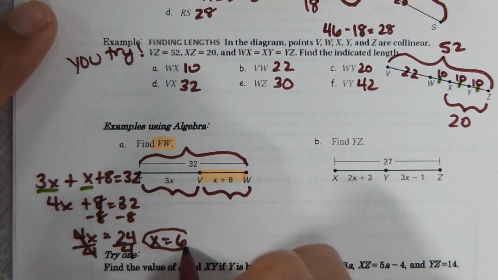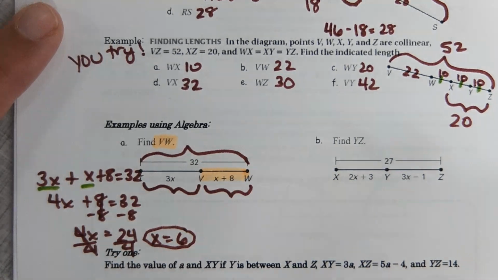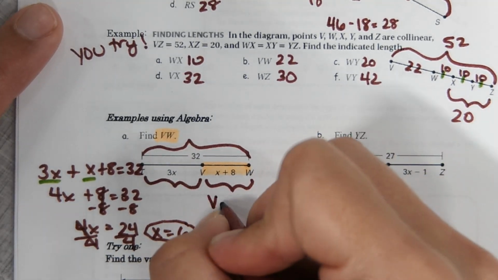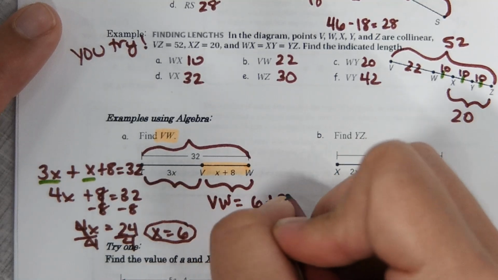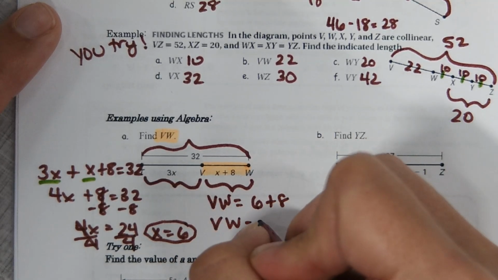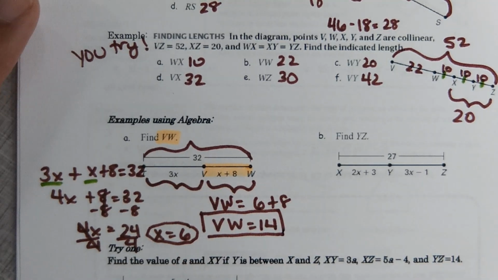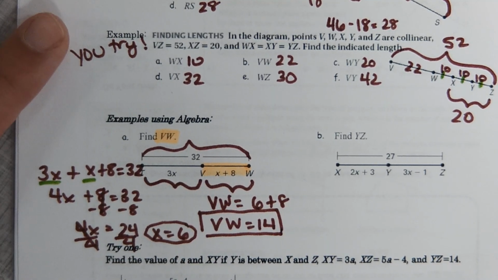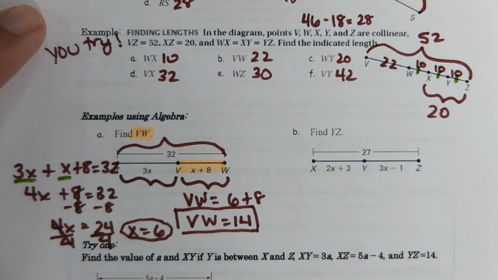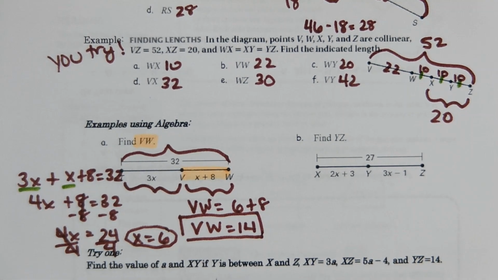So that's an important piece, but it's not our final answer because I want the length of VW. VW equals 6 plus 8. And VW equals 14.